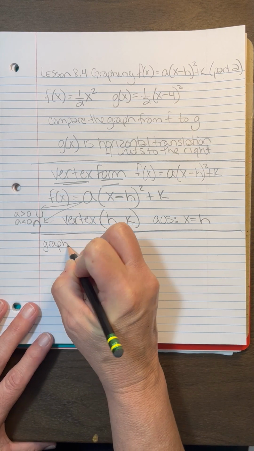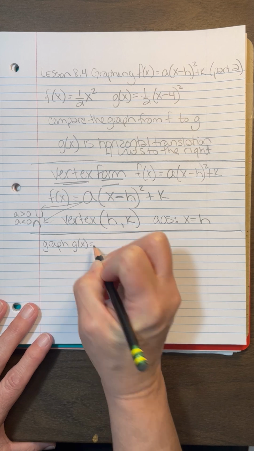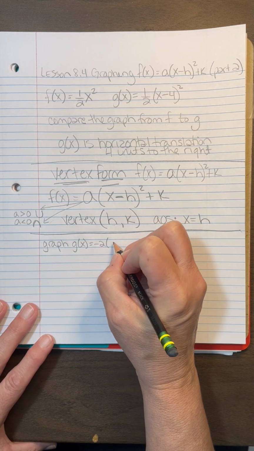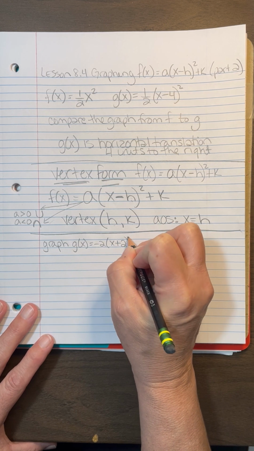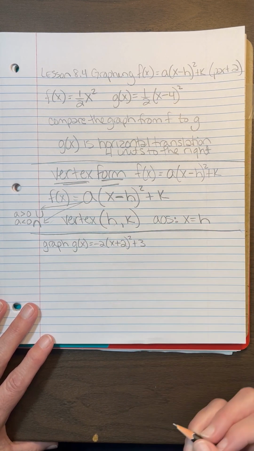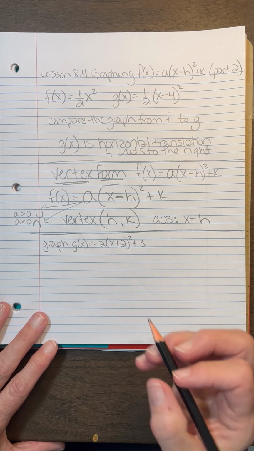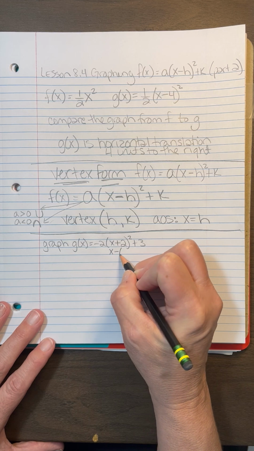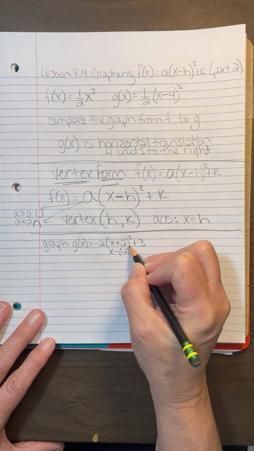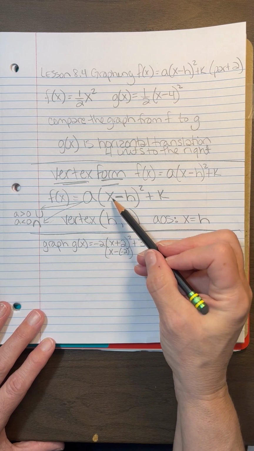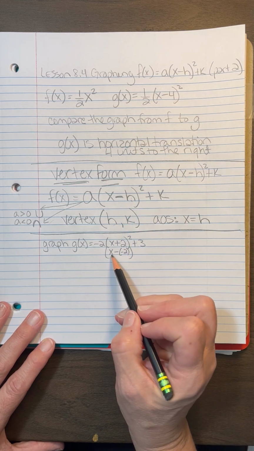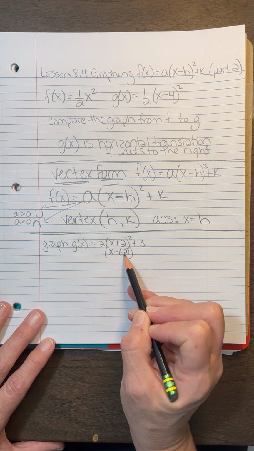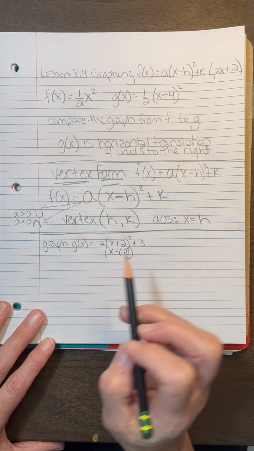So we're going to graph g of x equals -2 times x plus 2 squared plus 3. Okay, so a couple things going on here. I want you to think about in here, that's the same as x minus -2. Well, the formula itself has x minus h. So x minus -2 means your h in this case is -2 instead of +2.